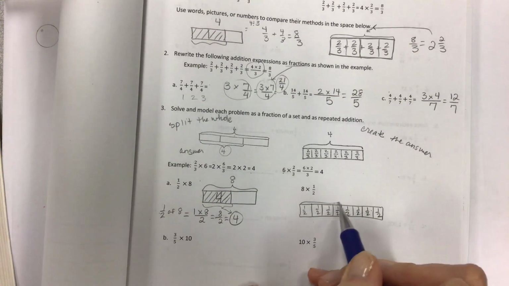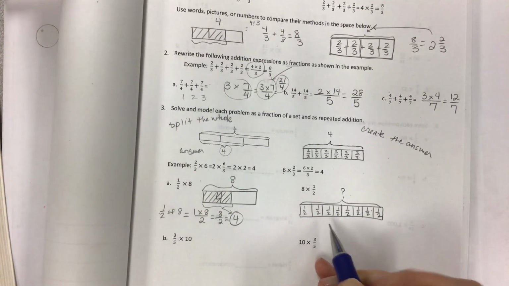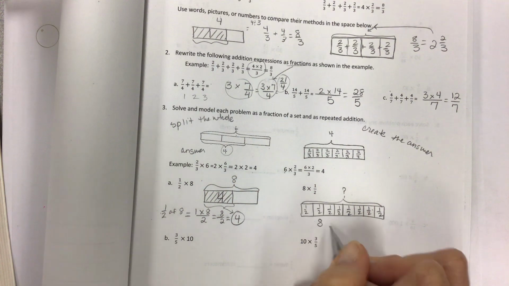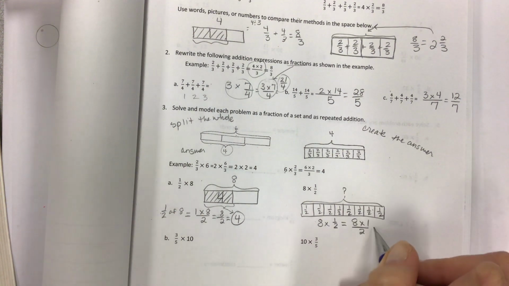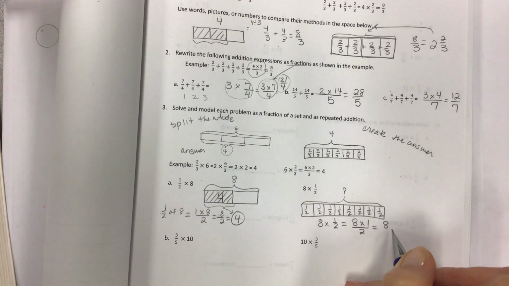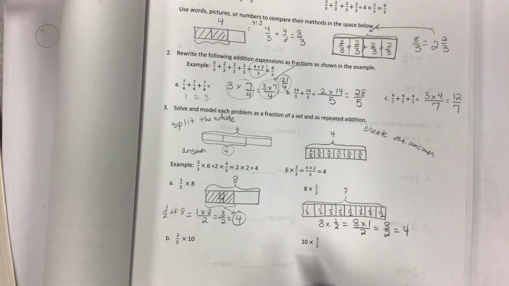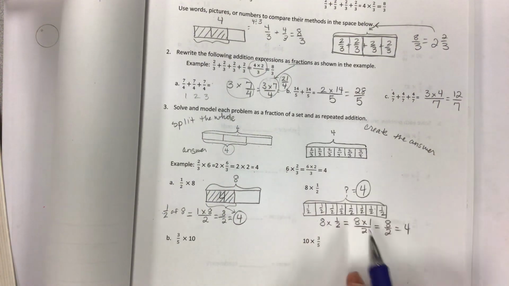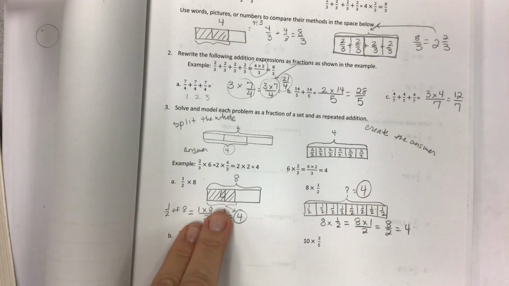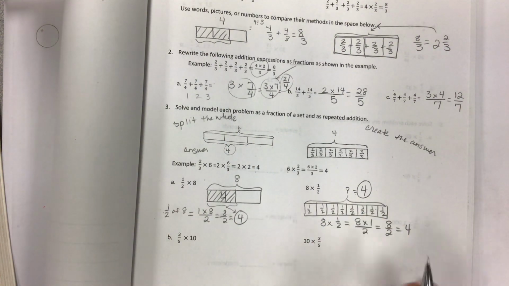Okay, and so we're creating the answer up here. Okay, so again, numerically, 8 times 1/2 is going to be 8 times 1 over 2, which is really 8/2, which is equal to 4. Okay, so this is equal to 4. So here we're splitting the whole, here we're creating the fractional answer.